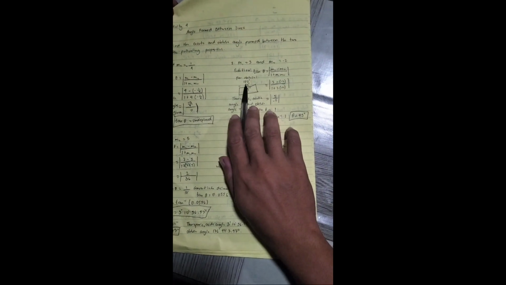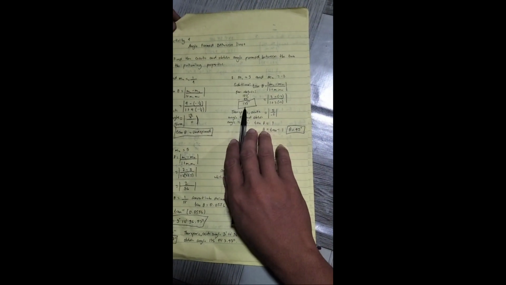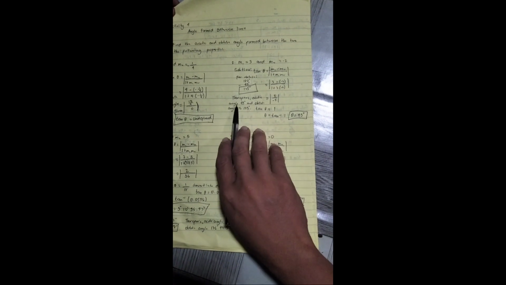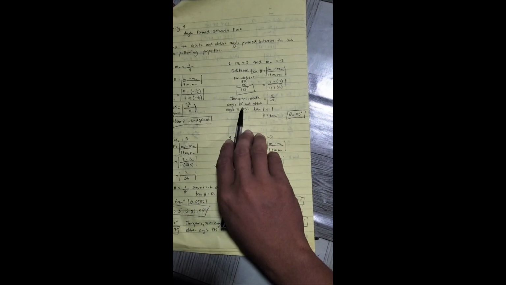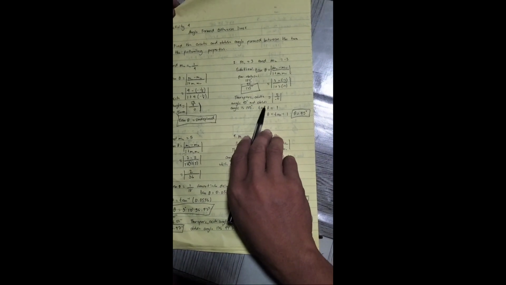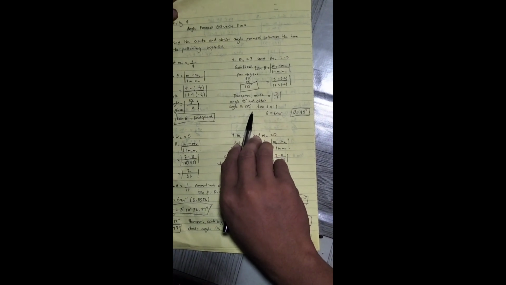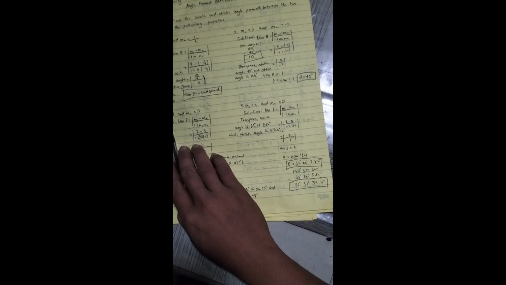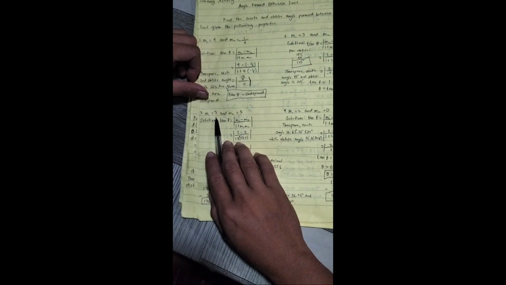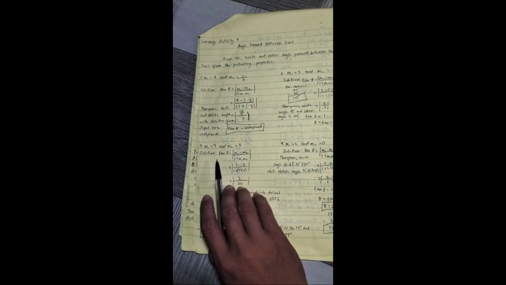For the obtuse angle, 180 minus 45 is equal to 135 degrees. Therefore, the acute angle is 45 degrees and the obtuse angle is 135 degrees. And number 3: M sub 1 is equal to 7 and M sub 2 is equal to 5.